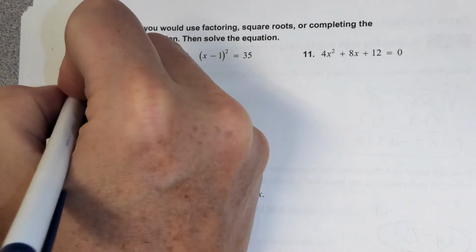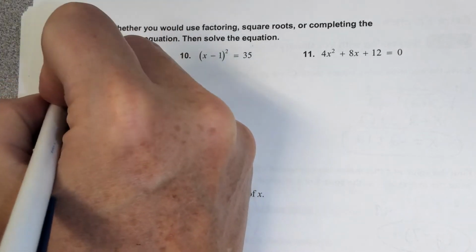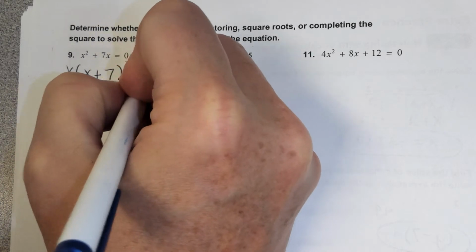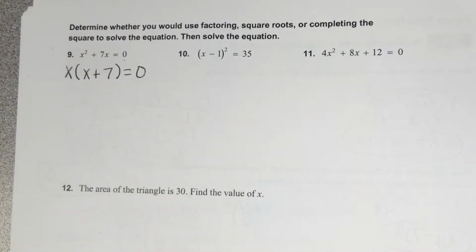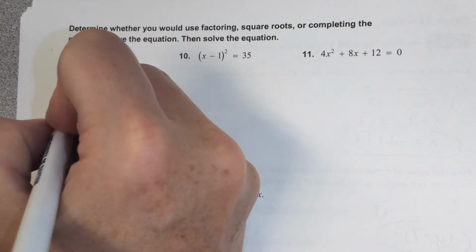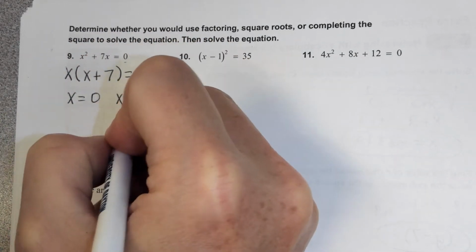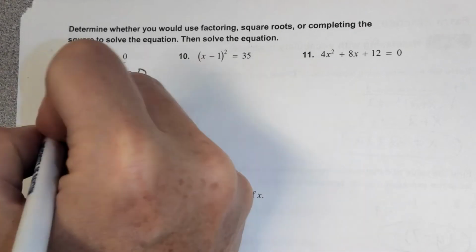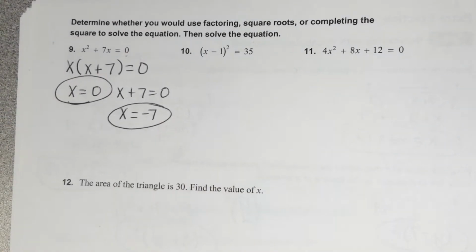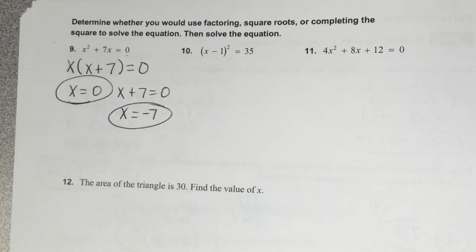X squared divided by x is x. 7x divided by x is 7. Now we're just going to set each of these equal to 0. There's our two solutions. We've had similar problems to that on our weekly reviews, so that concept should look familiar.